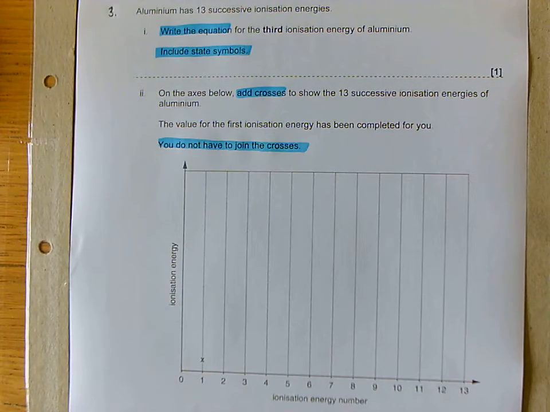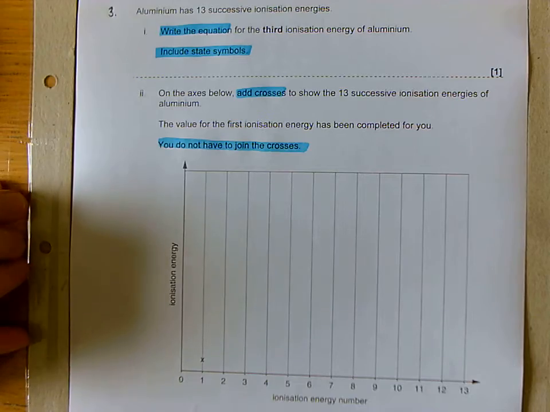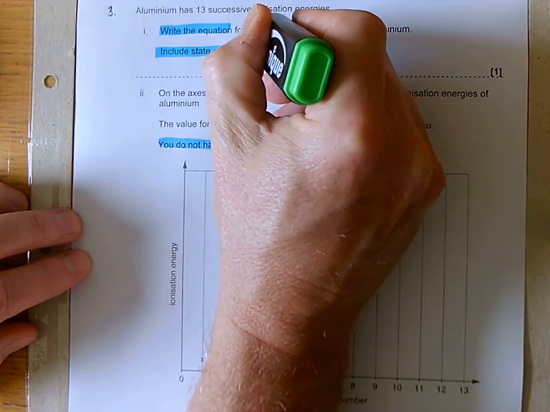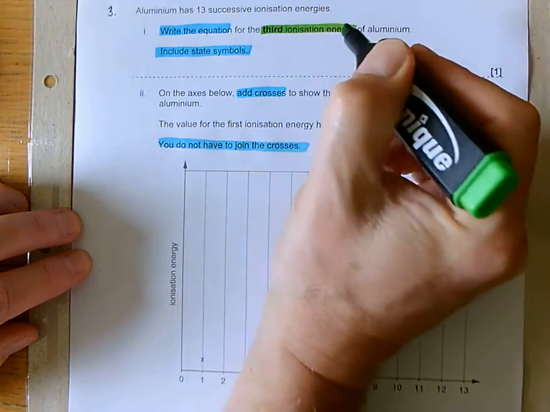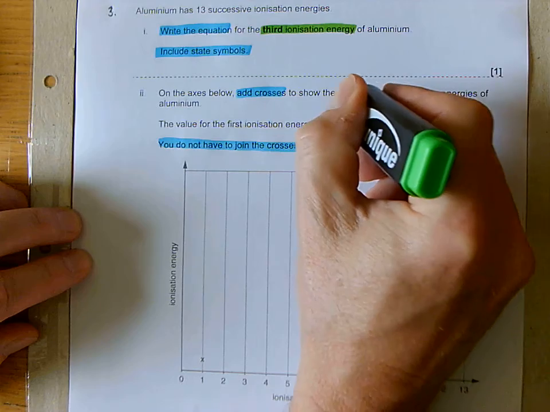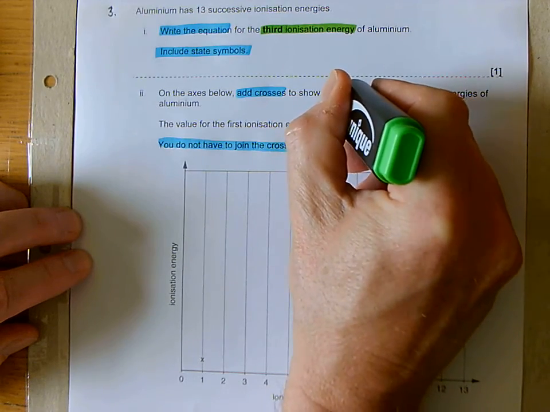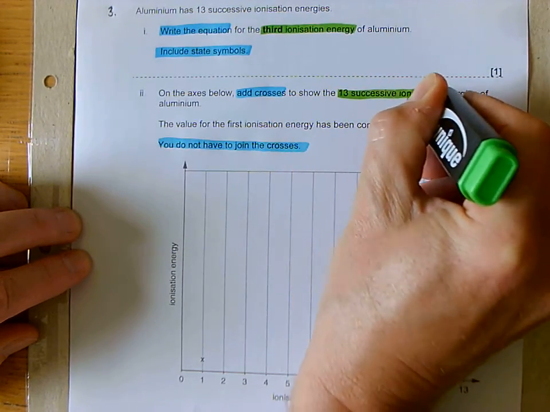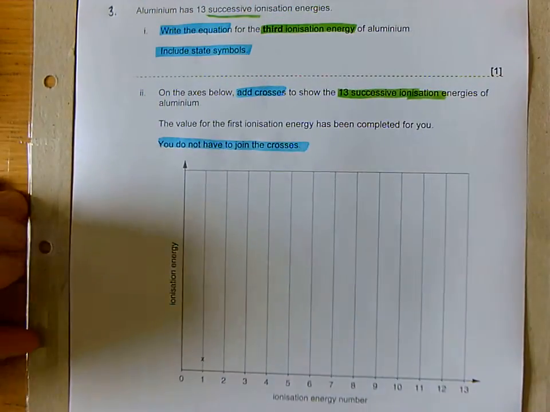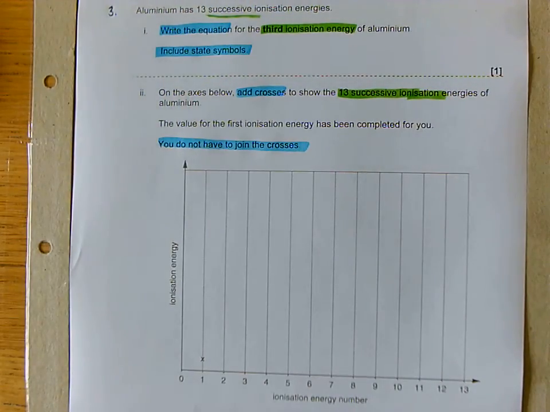What is the key information in this question? Well, if they put anything in bold, that's because it's important. So we are looking for the third ionization energy of aluminium, and what's important, I guess, on this one is we are showing the 13 successive ionization energies, and that's a clue as to what this question is about. It is about the successive ionization energies.